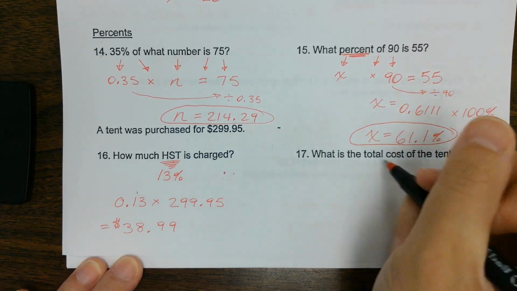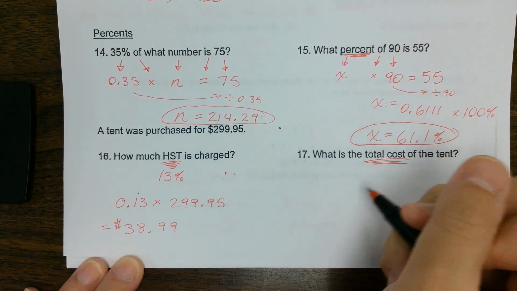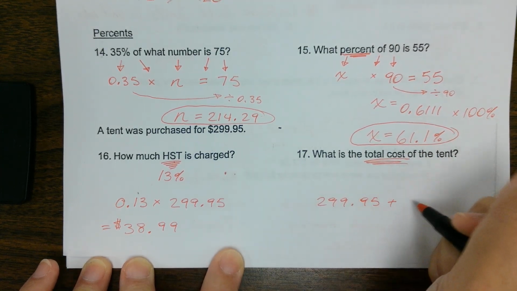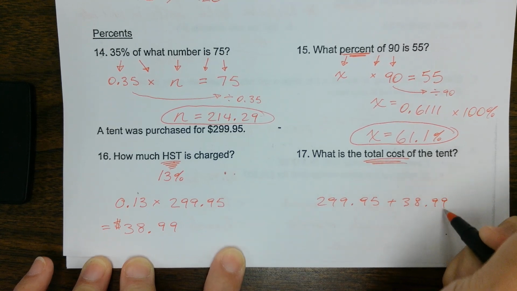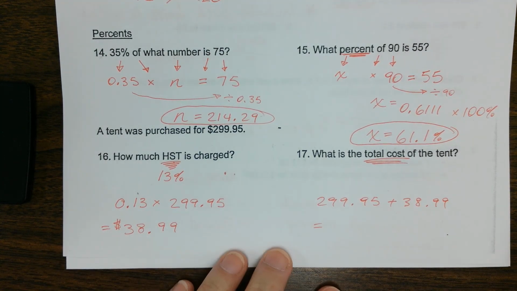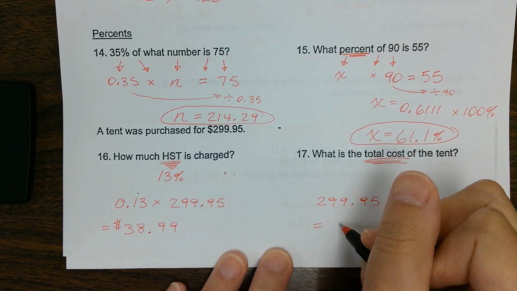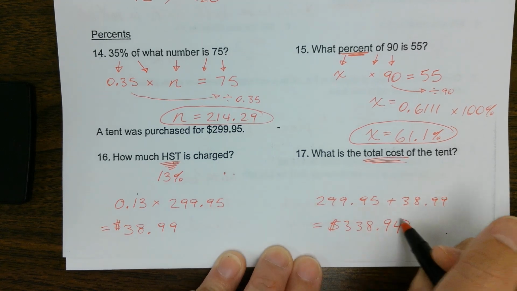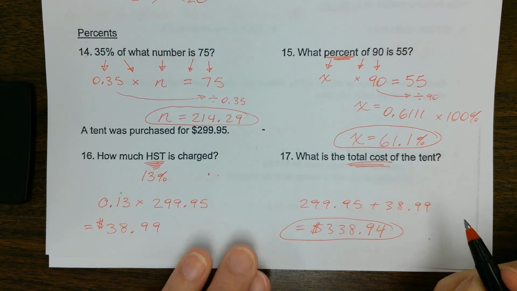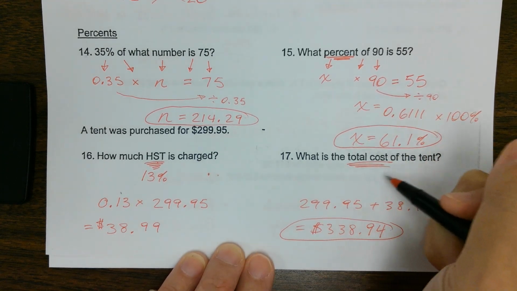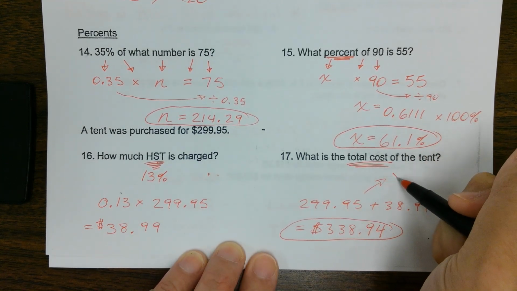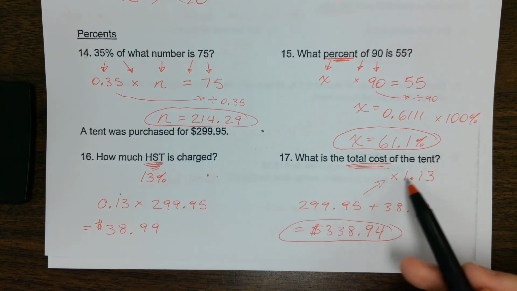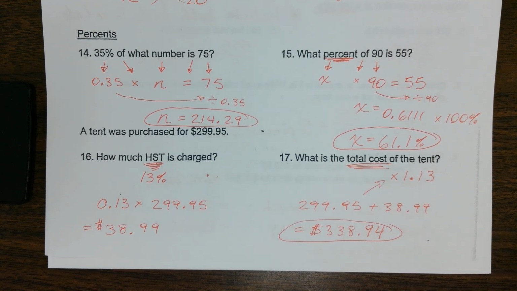And so what's my total cost? Good. I could either do 299.95 plus 38.99 and then get the 338.94. What's one way for me to check if I did this correctly? What can I do to check? Yep. 299.95 times 1.13. Perfect. All right, so that's a second way to check your answer, and you should be getting the same answer.